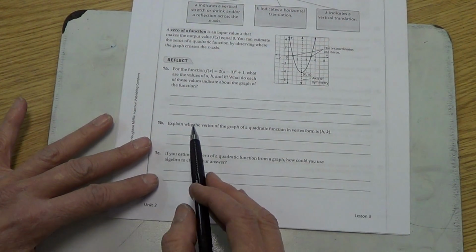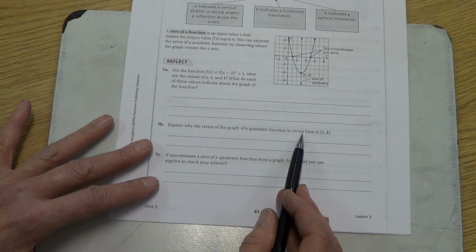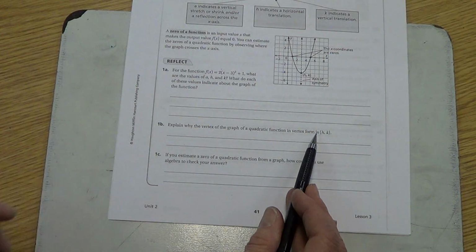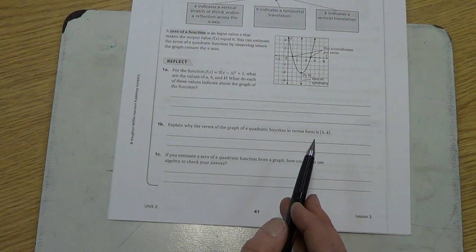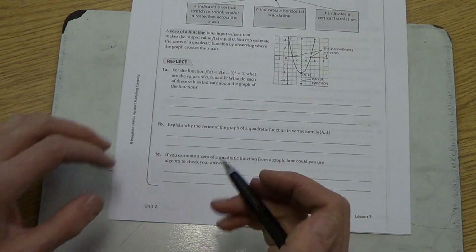Okay, 1b, explain why the vertex of the graph of a quadratic function in vertex form is (h, k). This is because the vertex form actually allows us to see where the vertex is.